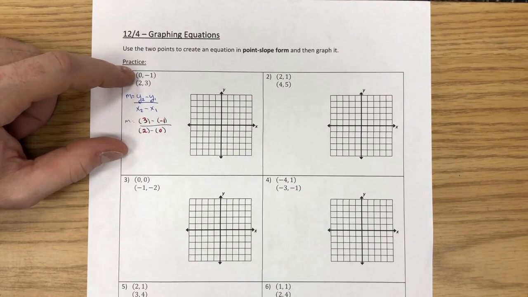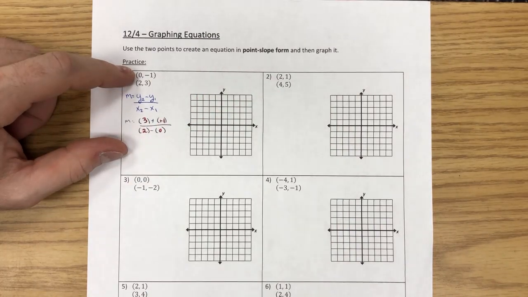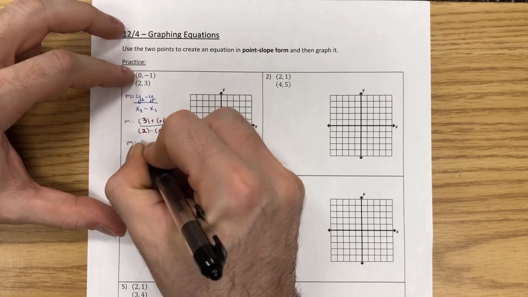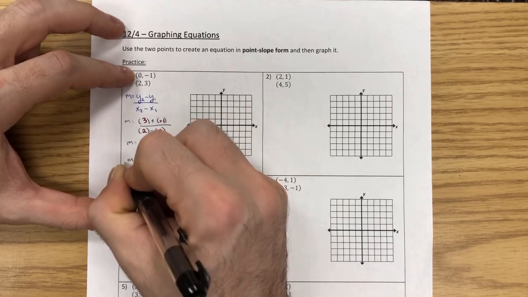So then the next thing we're going to do is we're going to say, hey, we notice that we have that minus a negative, which we're going to turn into plus a positive. And so that's actually going to be 3 plus 1, which is 4, over 2 minus 0, which is 2. So we have a slope of 2.